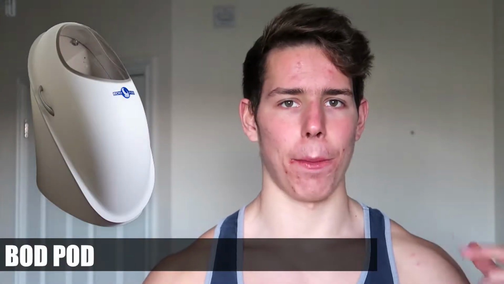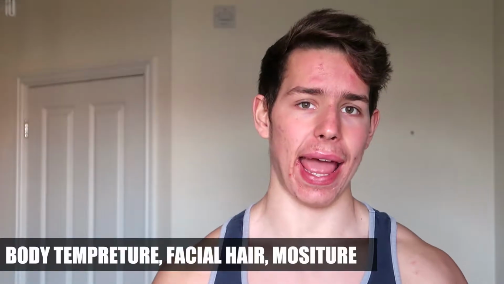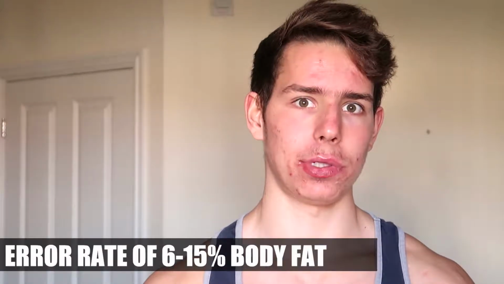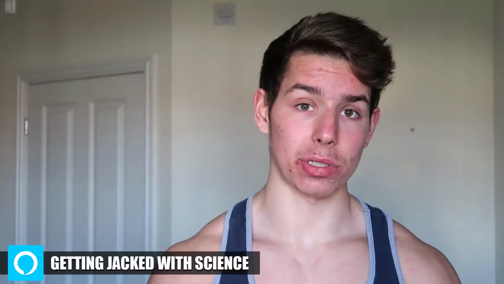So next up is the Bod Pod. Now this is very similar to hydrostatic weighing and underwater weighing. However, more factors can affect the results, like your body temperature and moisture, and also facial hair, which I still don't have. The Bod Pod is really, in my opinion, not a good method because it has error rates of up to 6 to 15%, which is absolutely massive. So in my opinion, it's not a good method to track changes over a long period of time. But once again, when you track in groups and averages, the error rate's about 2 to 5%.